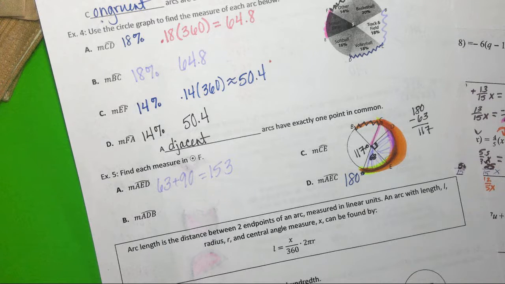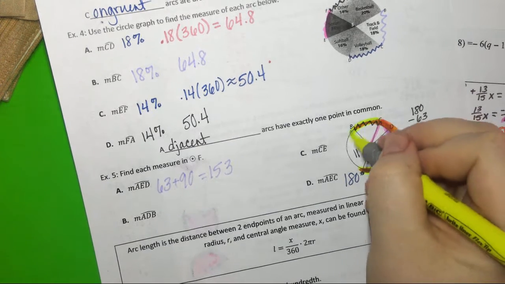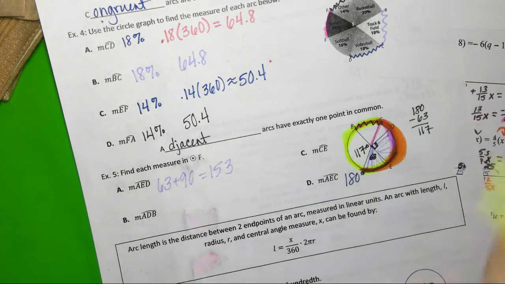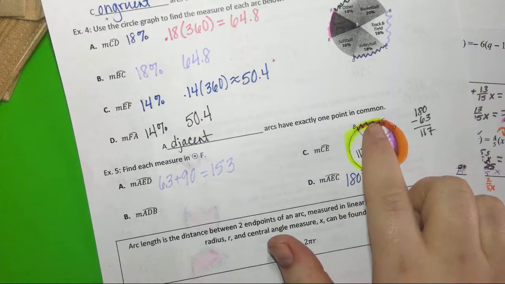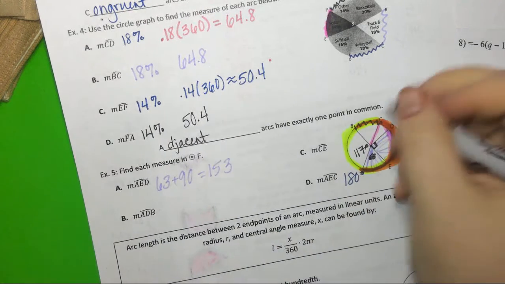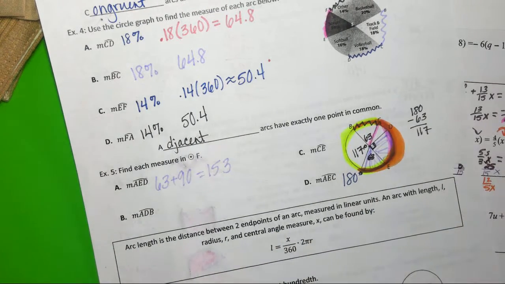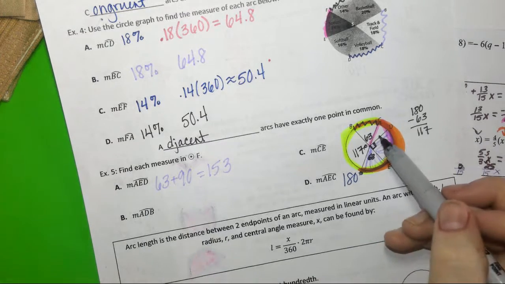And then I have something interesting to show you. I'll use my yellow again. What is arc ABC? So what number can I put right there? I can put another 63. So then what's that missing tiny piece?